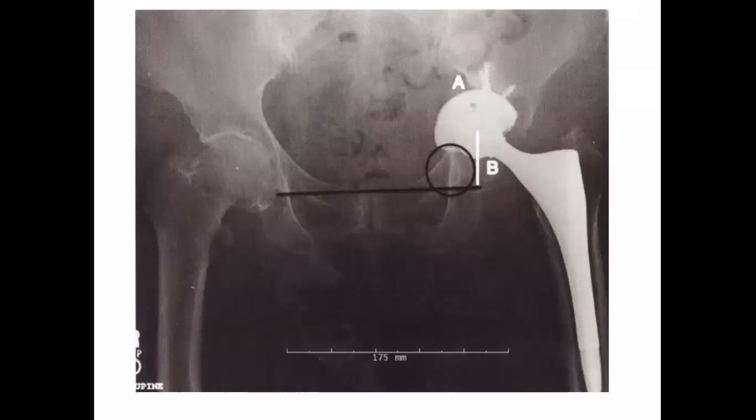Those structures are the superior migration of the acetabular cup away from the superior trochanteric line, represented in this photo by the line B. Next is the position or the location of the acetabular cup in relation to Kohler's line. Third and fourth include the absence or presence of ischial or teardrop osteolysis.